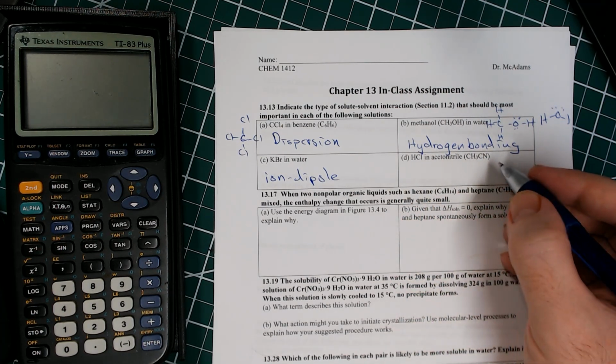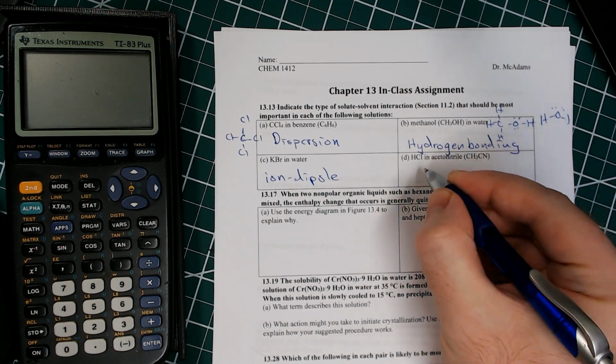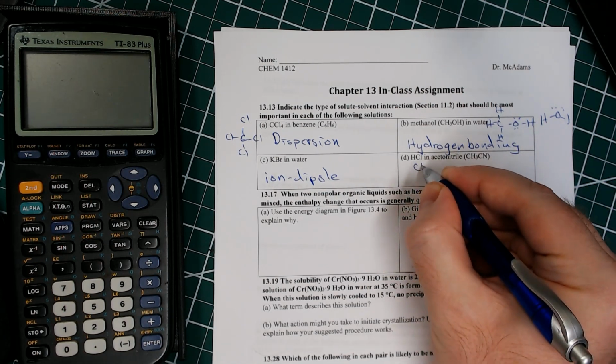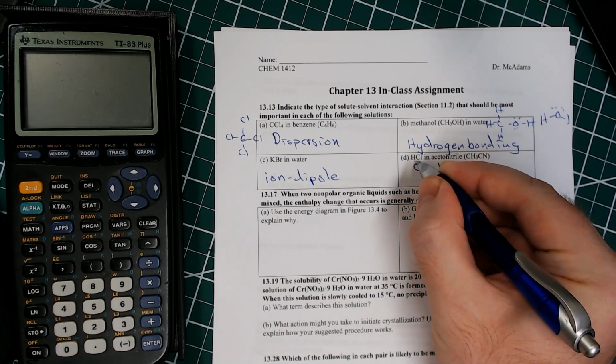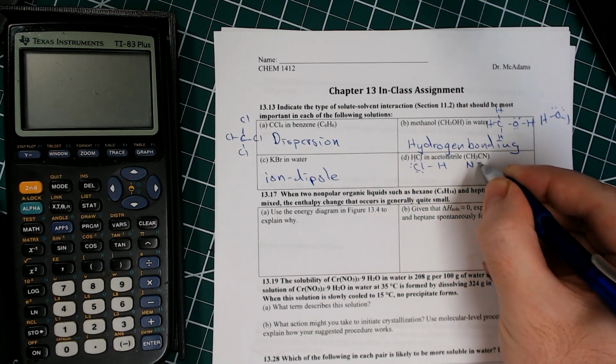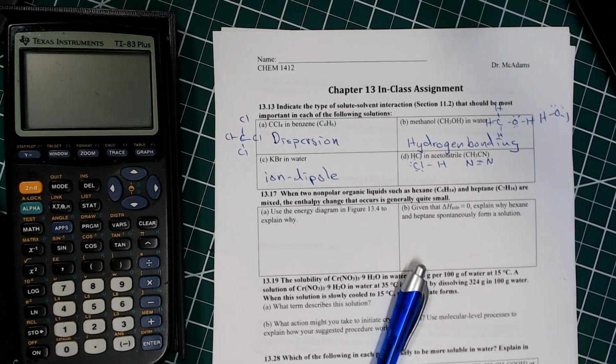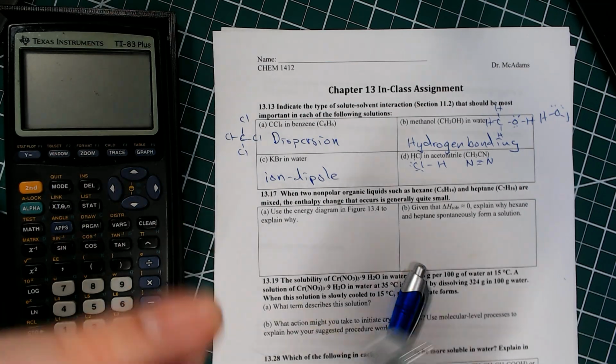Now this one's a little bit tricky. I'm going to go ahead and draw it real quick here. So HCl, I'm going to draw it backwards. There's the chlorine with the hydrogen, and then that is supposed to be a carbon.